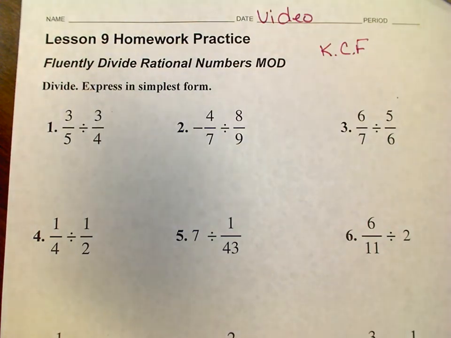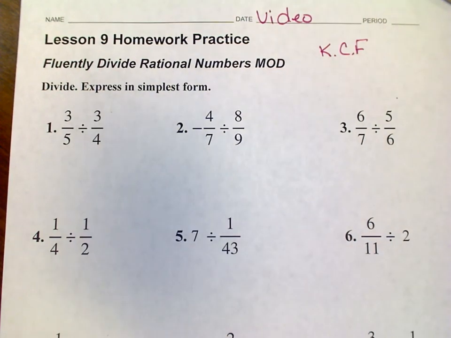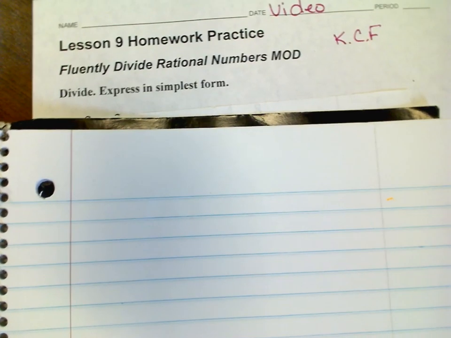I believe I passed notes out. And then when we keep, change, flip, it's the multiplicative inverse, which is also the reciprocal of a fraction. So when we divide fractions, your first step is to leave the first fraction alone, change the division to multiplication, and then use the reciprocal on the second term to multiply. So let's write those down, just so you'll have them.